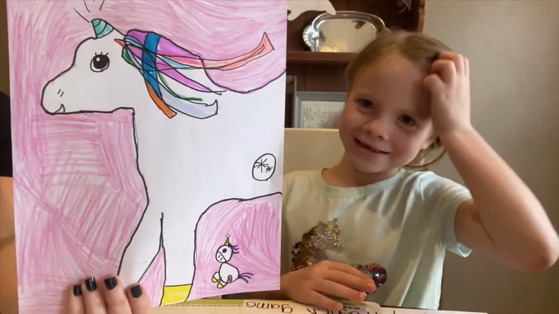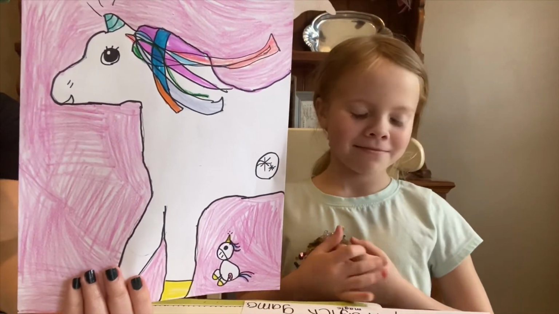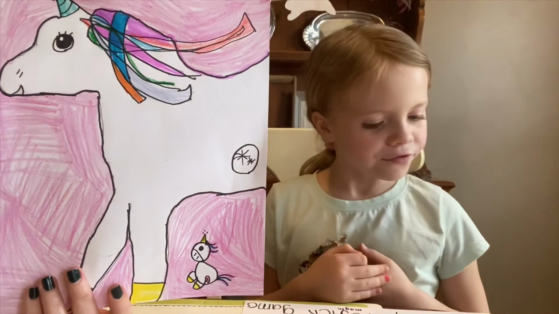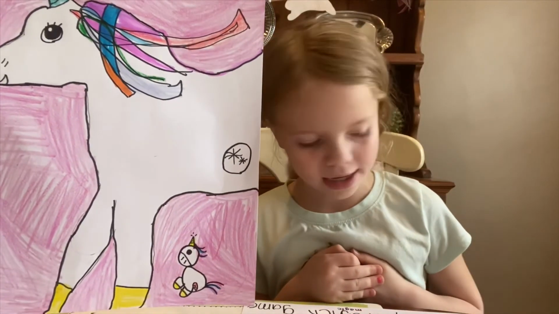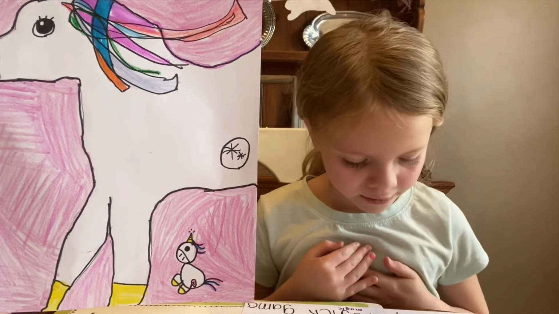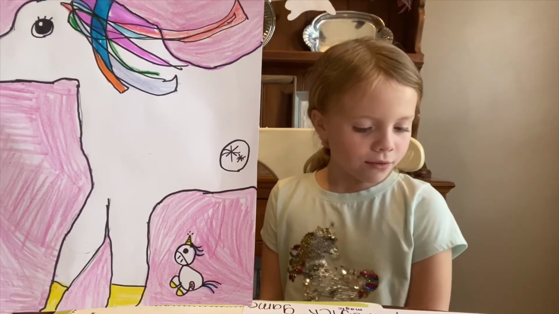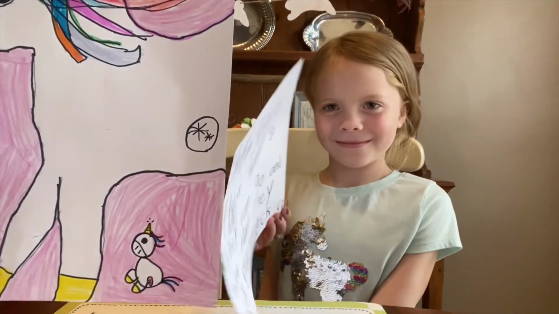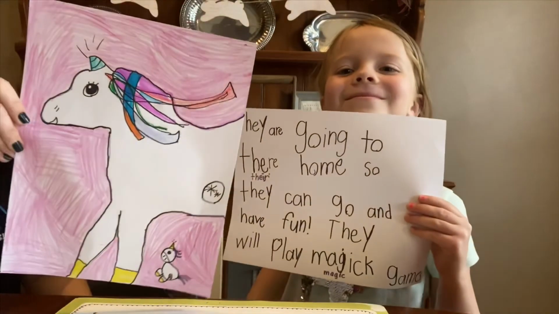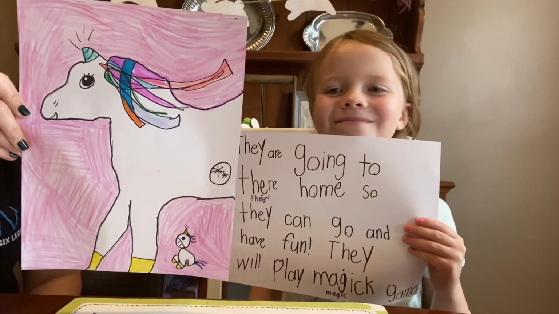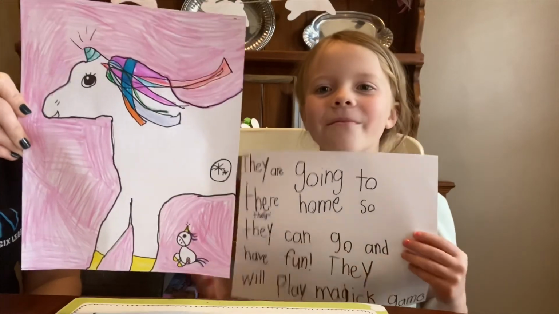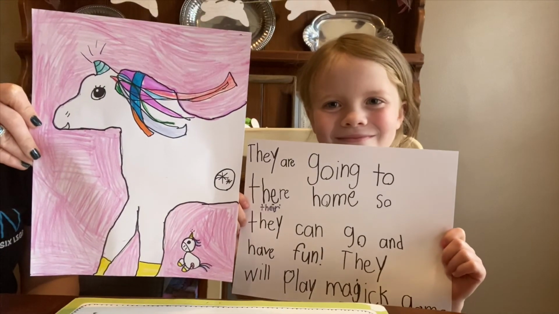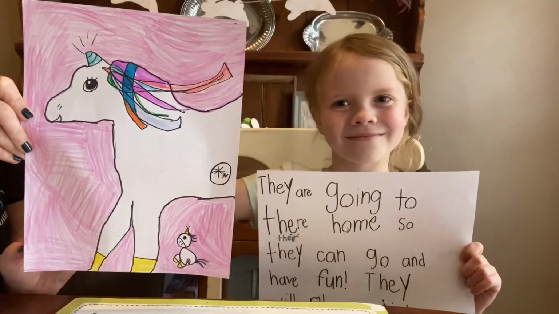This is my magic picture, and I'm going to read you the story about them. They are going to their home so they can go and have fun. They will play magic games. All right, so this is shadow writing, where you can just take a fun way to come up with an idea, is do a great illustration, and then work together to plan and make your story. Thanks for coming out today with us. Bye.